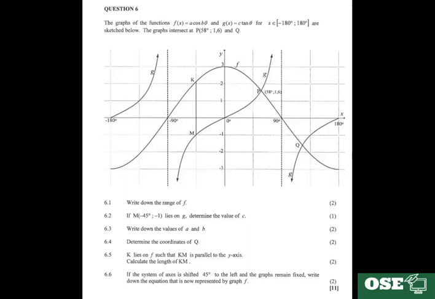Yes, Nigel. Ma'am, we didn't finish that one, the coordinates of Q.